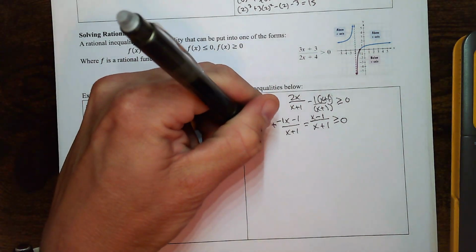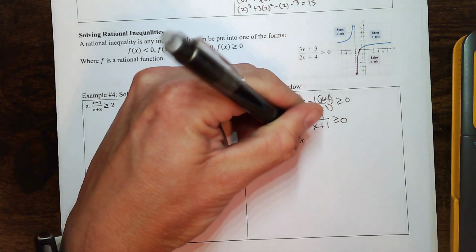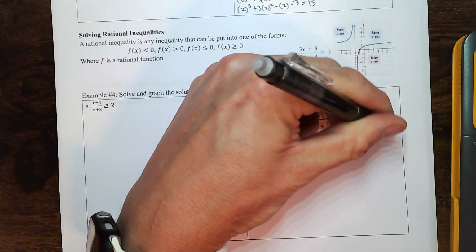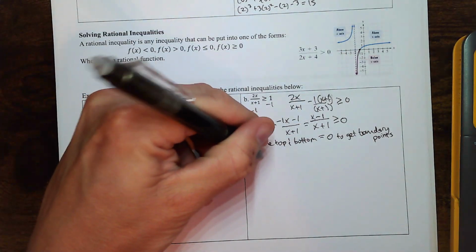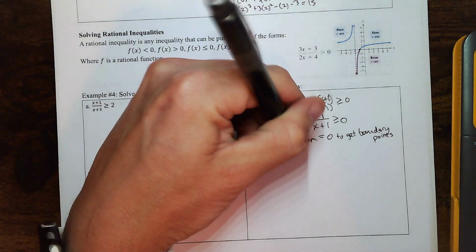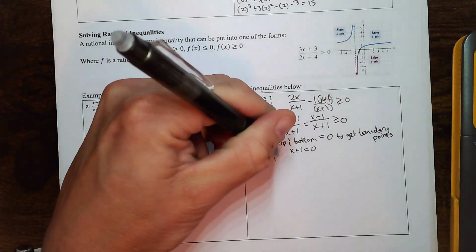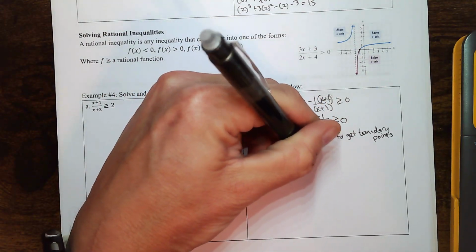So set the top and bottom equal to 0 to get boundary points. Okay, so x minus 1 equals 0, x plus 1 equals 0. This is not too bad. Add 1, x equals 1, subtract 1, x equals -1.